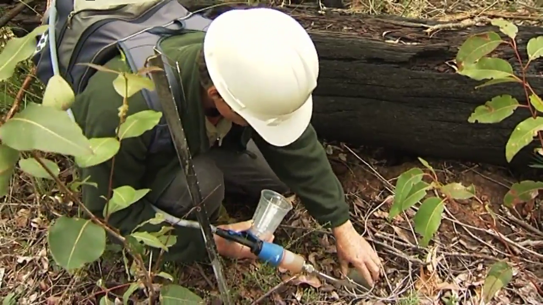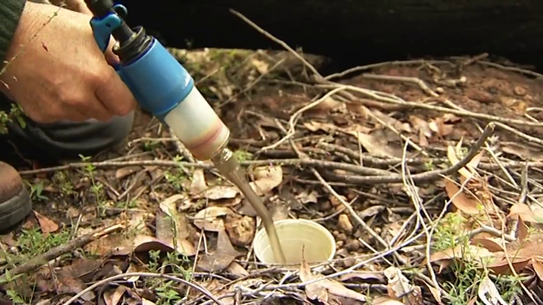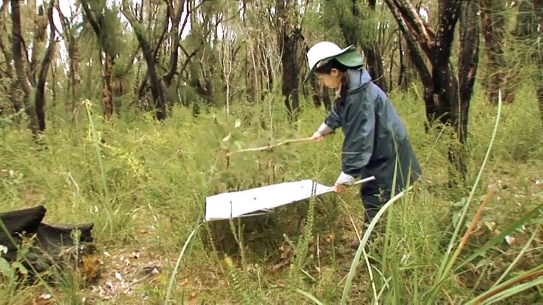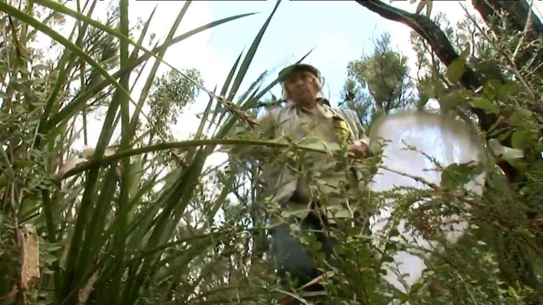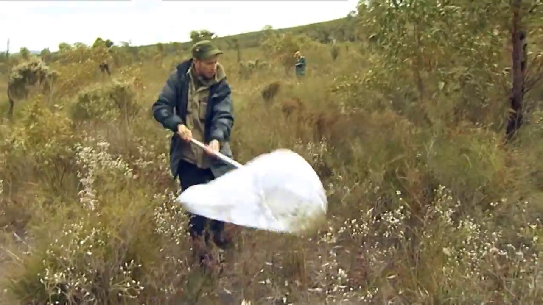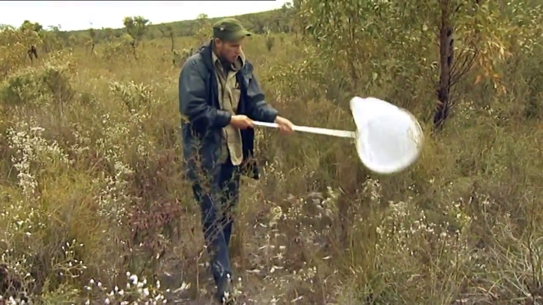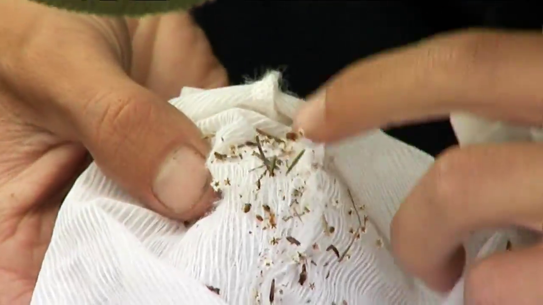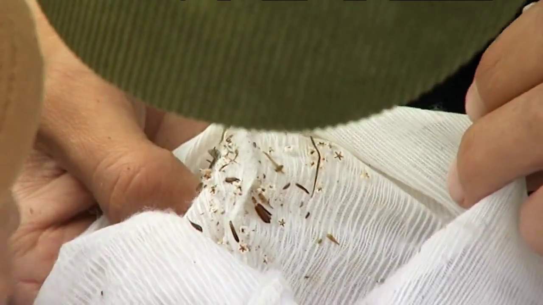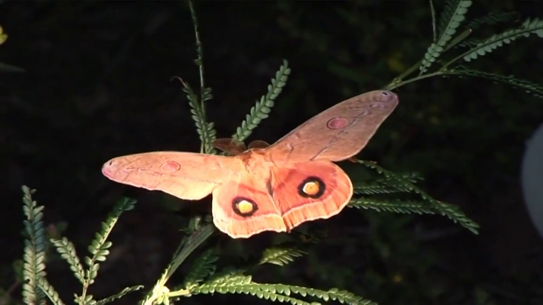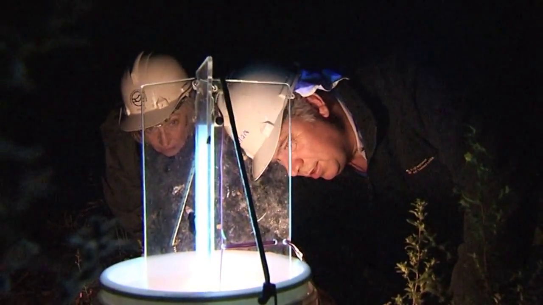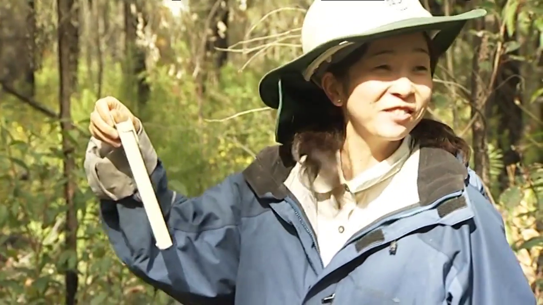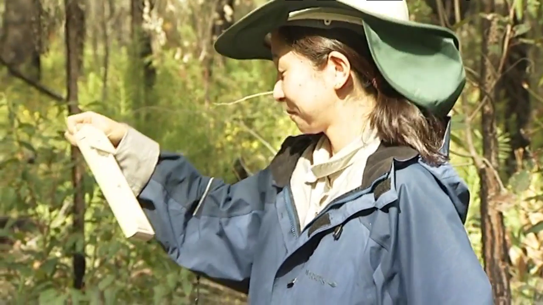The bug team confines sampling to species greater than 10 millimetres because of the huge and diverse populations involved. Sampling methods include light trapping, pitfall trapping and hand capture.